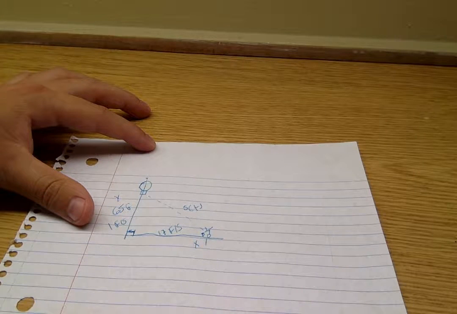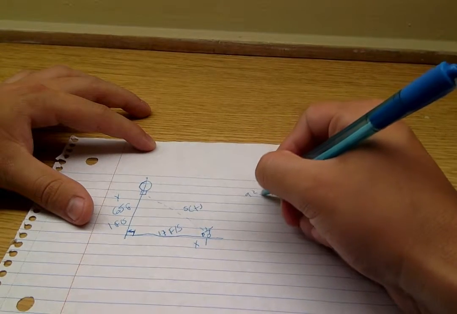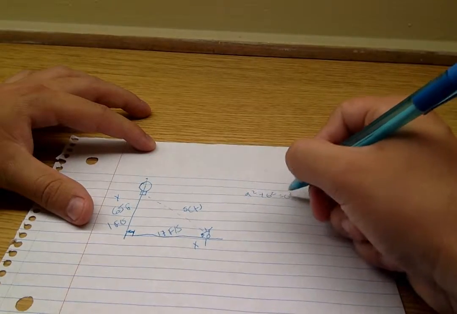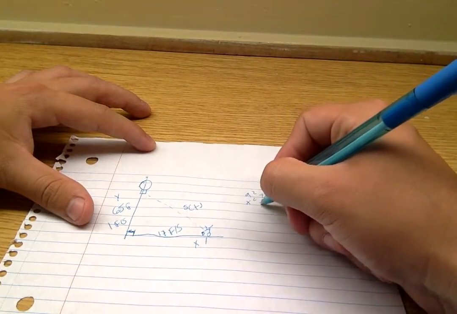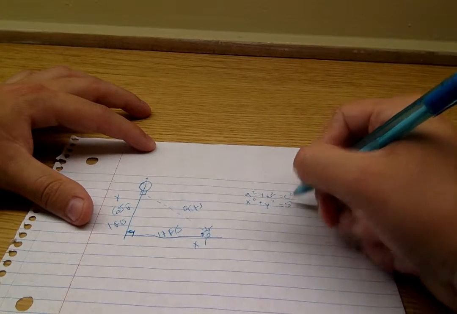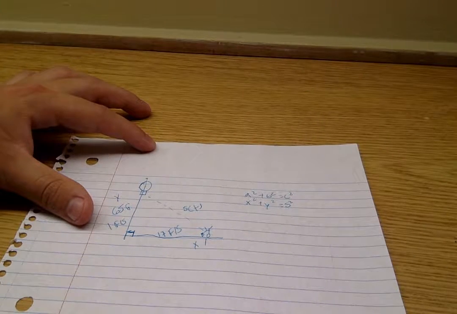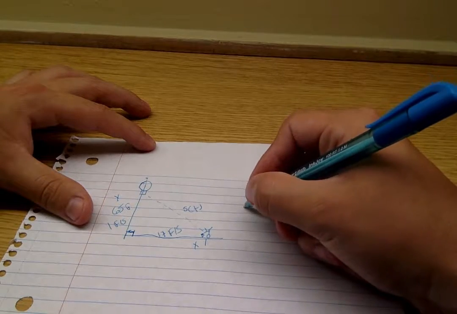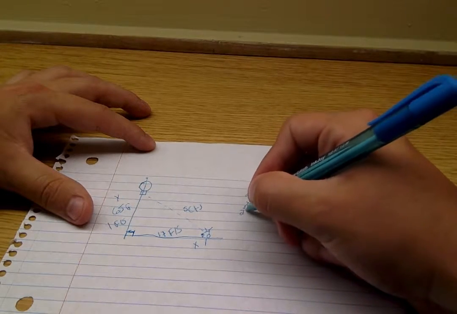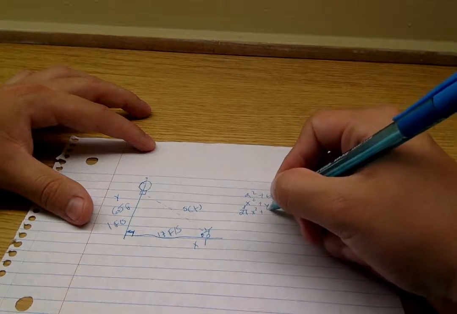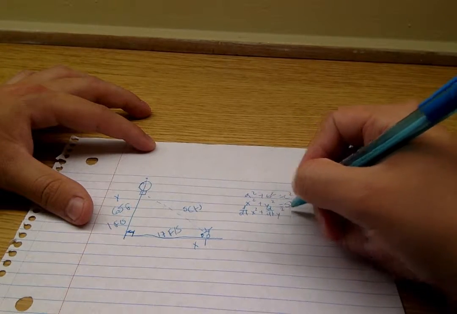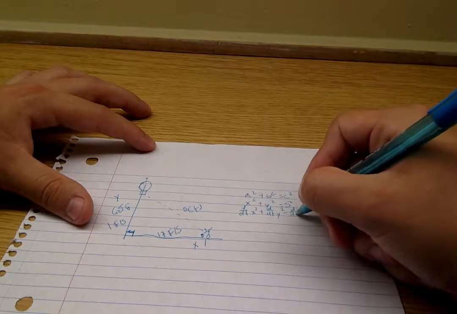So for this, we're going to have to use a squared plus b squared is equal to c squared, the Pythagorean theorem. So we're going to write that. a squared plus b squared is equal to c squared. And for this, x squared plus y squared is equal to s squared. So now we're going to find the derivative. So d over dt x squared plus d over dt y squared is equal to d over dt s squared.